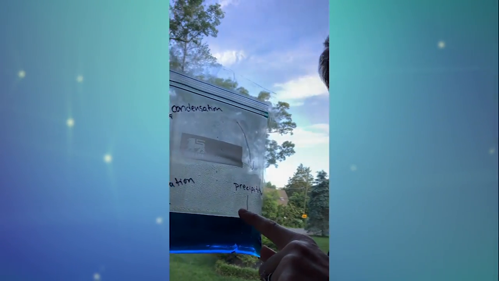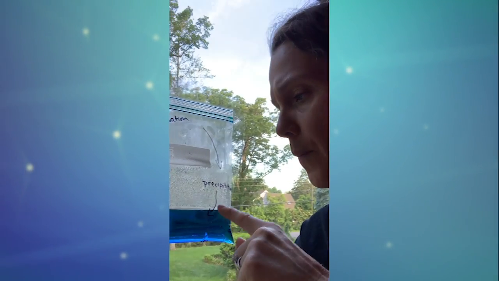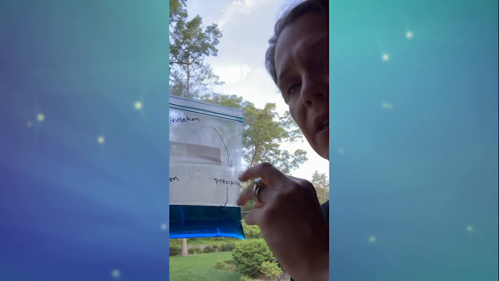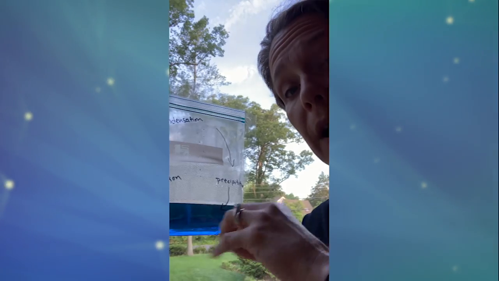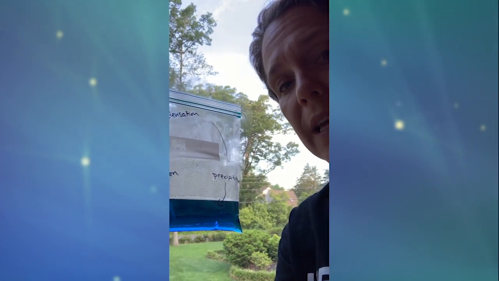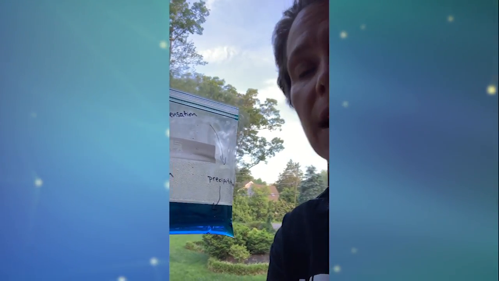So after the precipitation, the water goes back into the ground, as groundwater, or it goes into lakes, streams, rivers, oceans, to water trees, bushes. So this cycle just keeps going on and on.